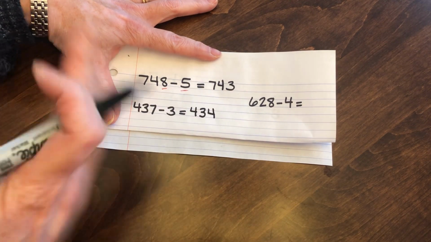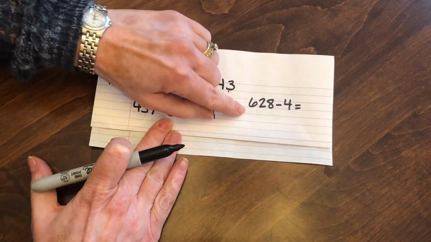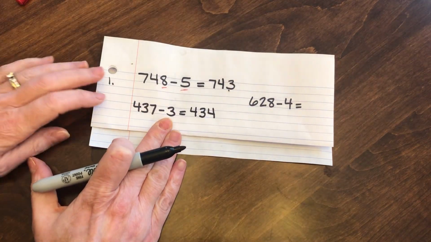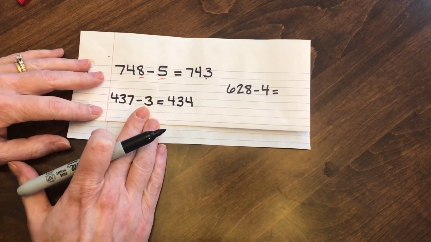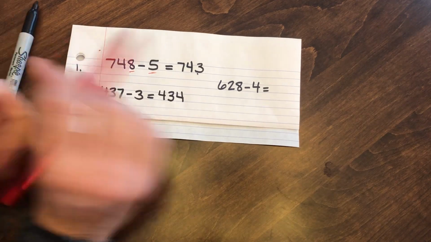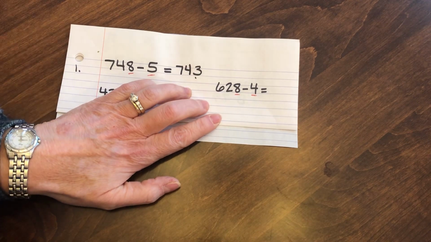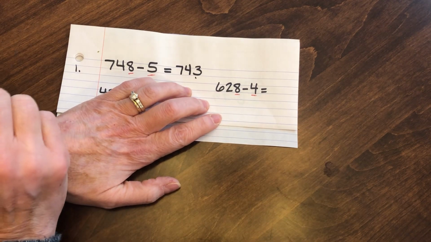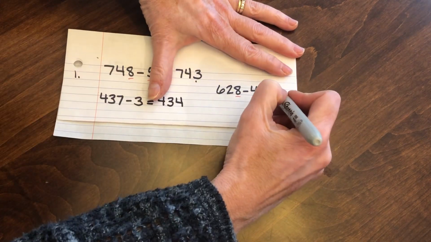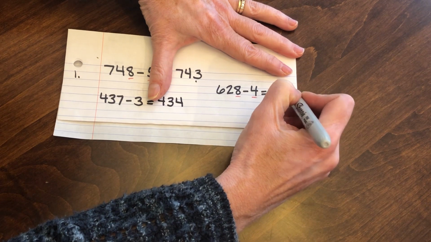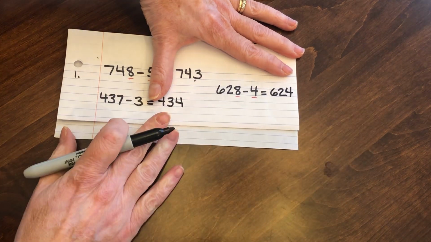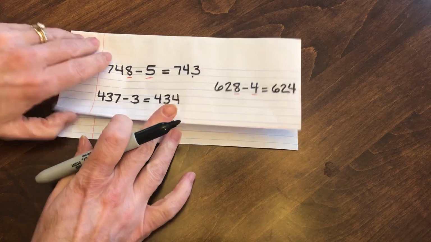Pretty simple. I want you to do this one on your paper. 628 minus 4. Look at your ones place. Can you do it? Can you do 8 minus 4 without regrouping? All right, what answer did you get? All right, check yours with mine. 624. Excellent.